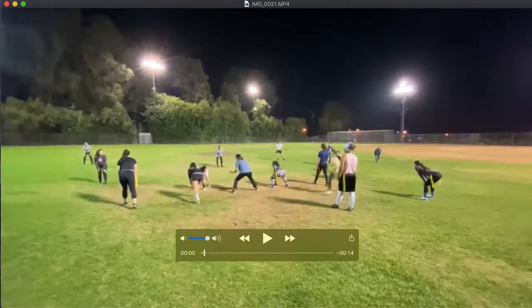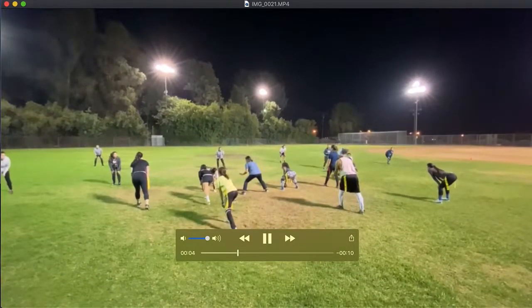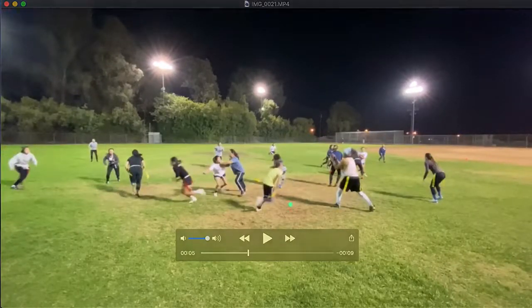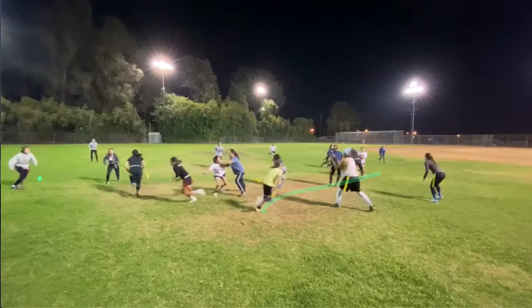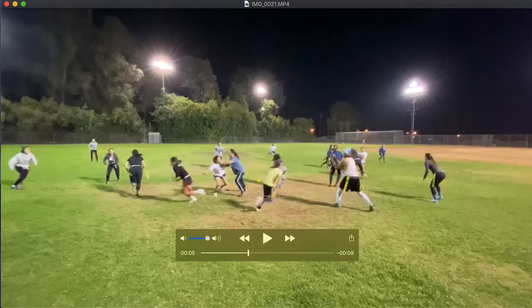Alright, so now check out this play here. We have a double tight left. And we have the jet sweep, right? Now look at everyone's first step. In. Everyone's anticipating this run. So we run the same play 4 times.